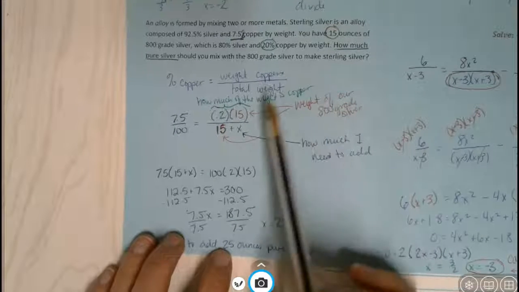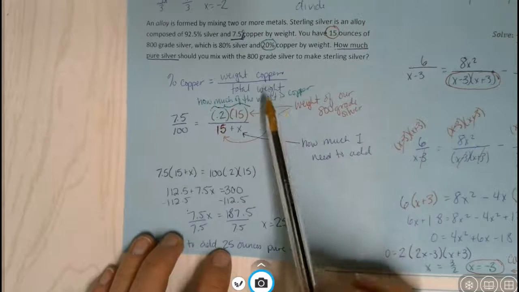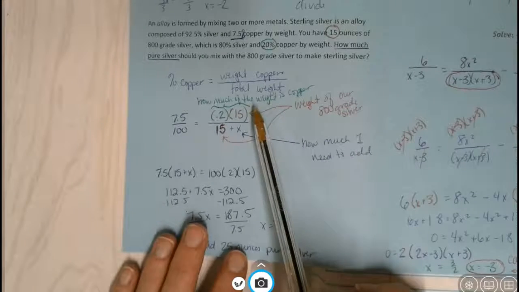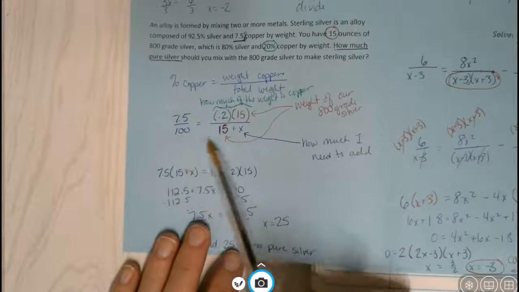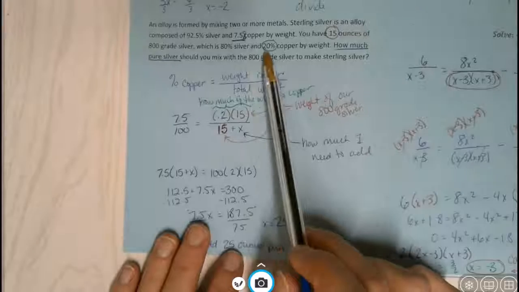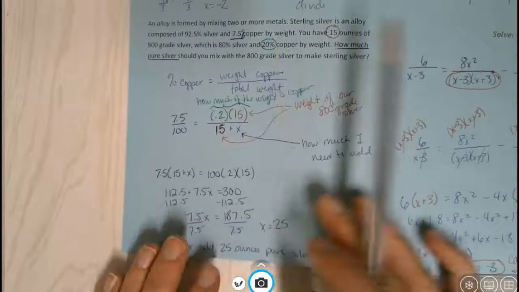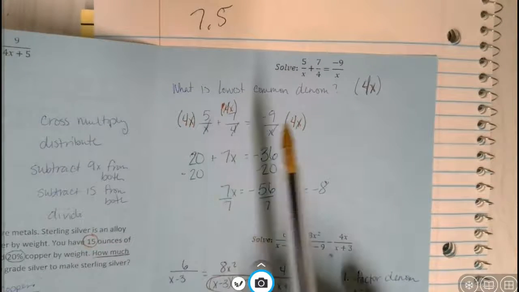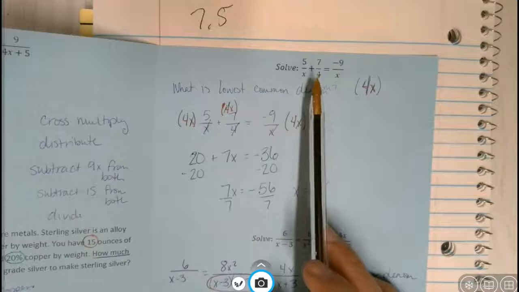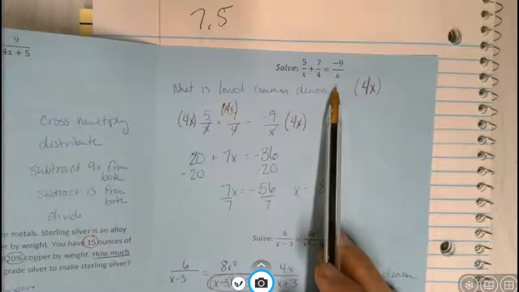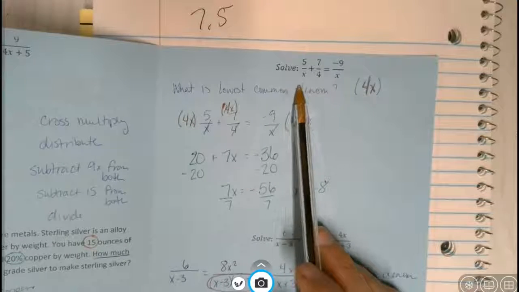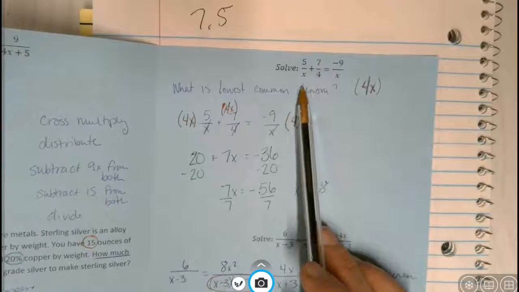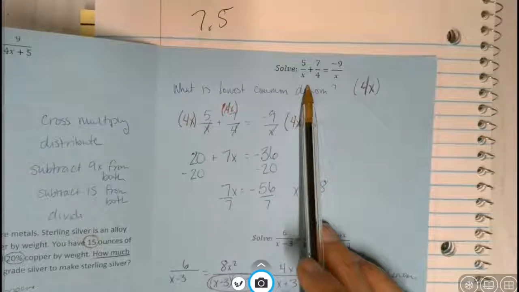So the big thing you want to keep in mind when we're looking at this problem, you're going to have another several like that, is these: where did these numbers come from in my equation? Okay, that's the big step right here. So let's look at some not word problems again. All right, so here we go. So solve 5 over x plus 7 over 4 equals negative 9 over x. The first thing I notice is I have 2 fractions here on the left side, so I want to kind of deal with that first.